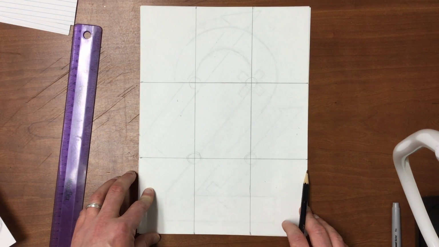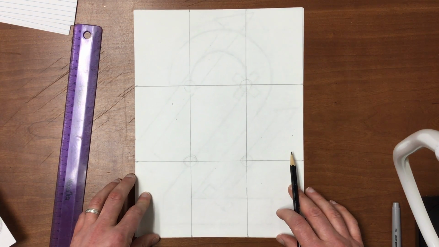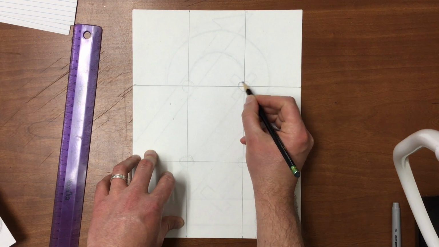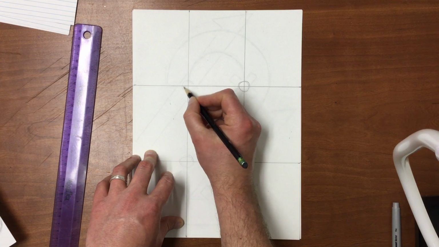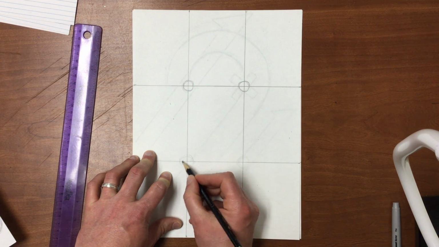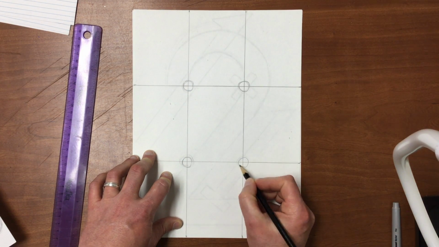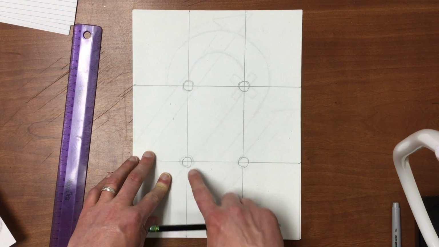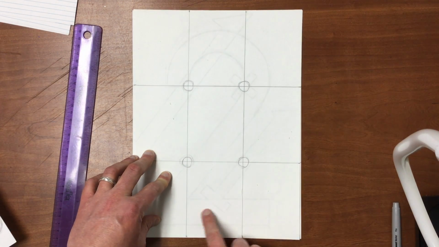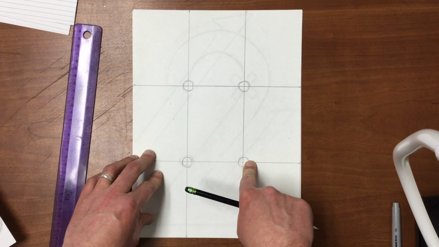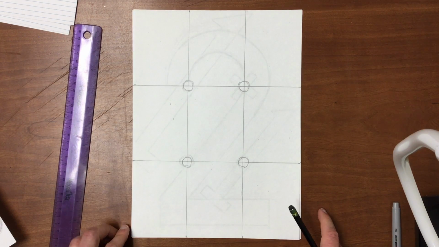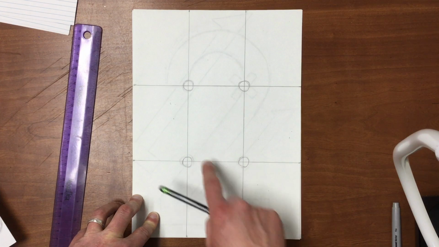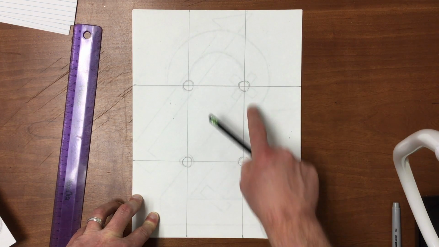Now, here are the important parts for the rule of thirds. Okay? What we need to do is make a work of art that uses these intersecting points on our paper. And so we want to line things up. We want things to go through these points, and that will actually make a strong work of art just by using or lining up different elements in our drawing on these marks.